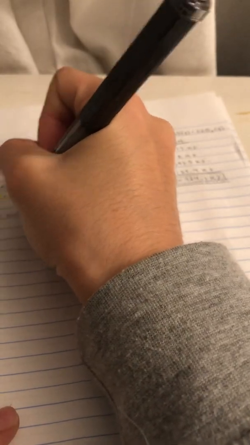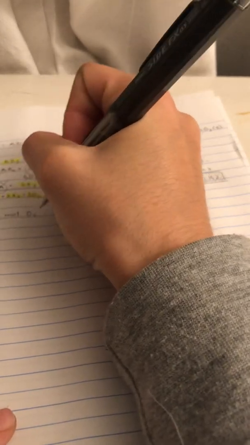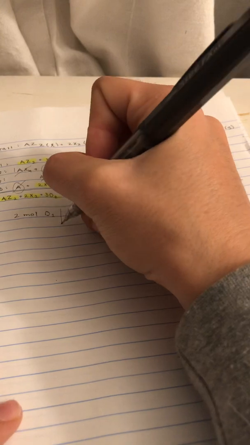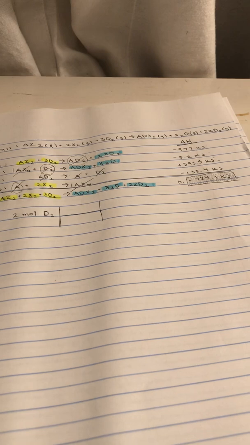So that's going to be important. Perfect. So what we're going to do is we're going to start off with 2 moles, which is what's given. And we are going to convert that, so 2 moles D2. And since it's already in moles, we can automatically do our mole-to-mole ratio. Just because it's not a 1-to-1 ratio, we can't go right into our next step. So we have to do a mole-to-mole ratio.